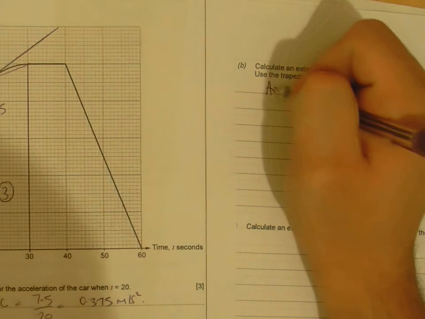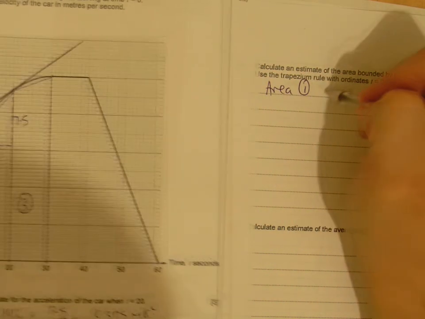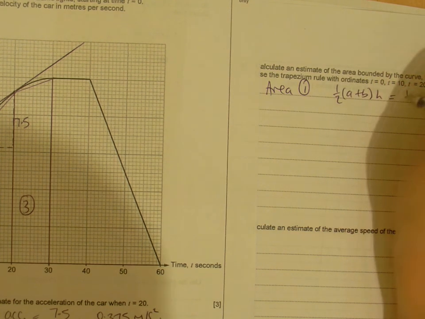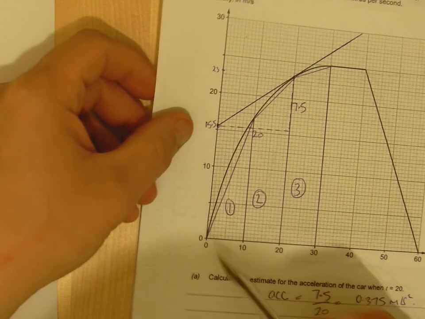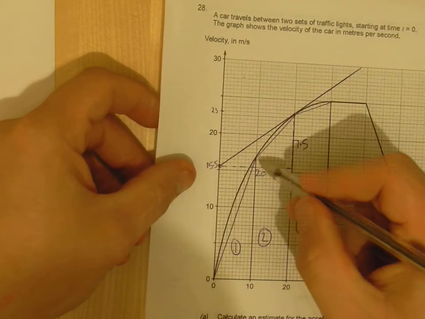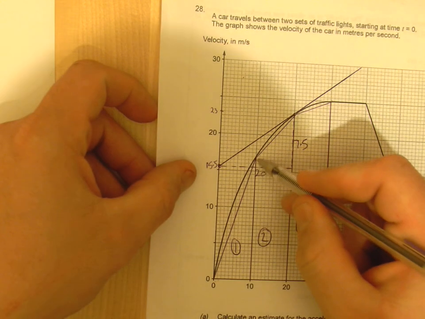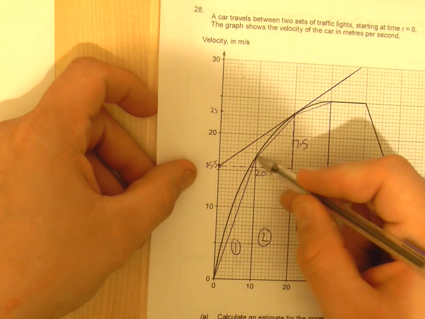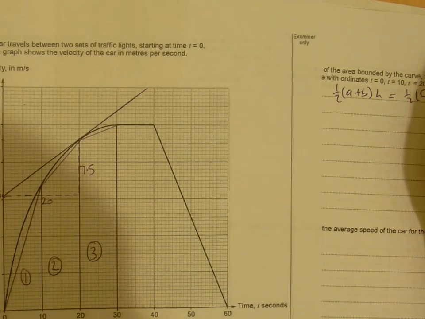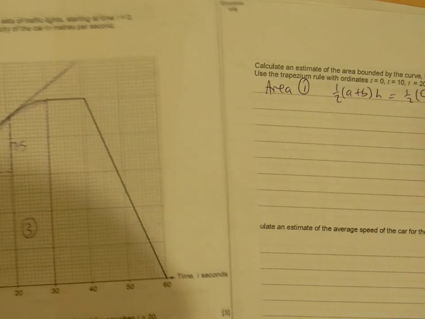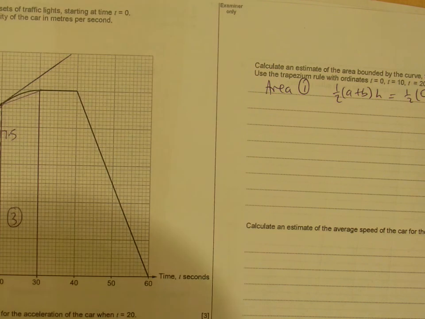Okay. So the trapezium formula is half a plus b times h. So your a and b are your parallel sides. So your a in this case is 0. Your b is that there, which turns out to be 17, I think. Yeah. And then times by the h, which is the gap between them. Okay, so work that out. That comes to be 85.